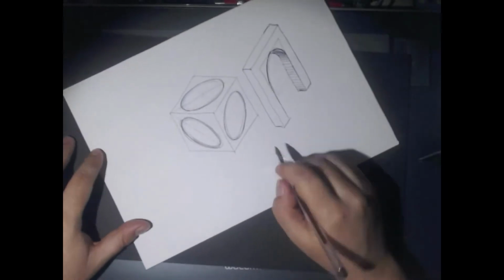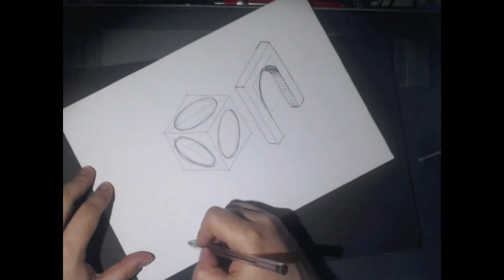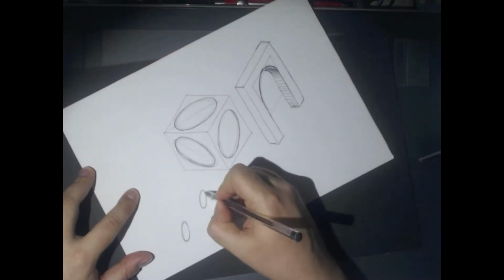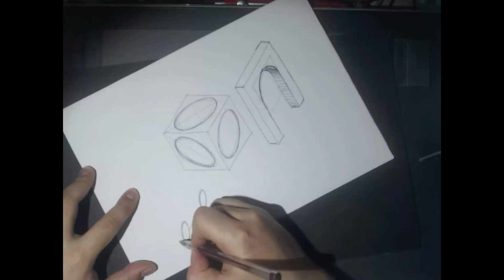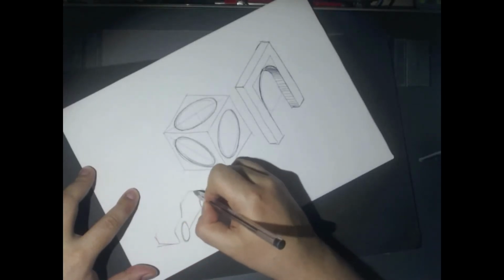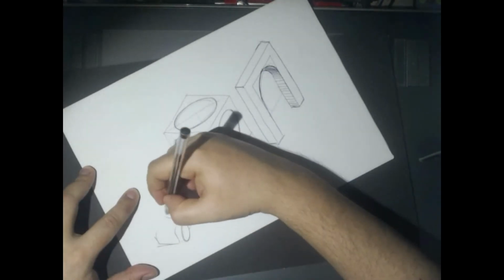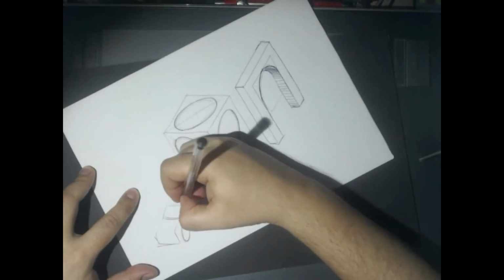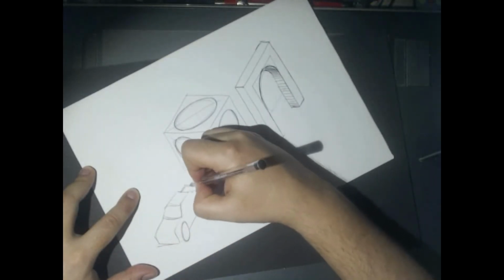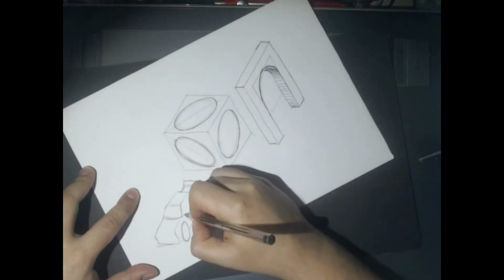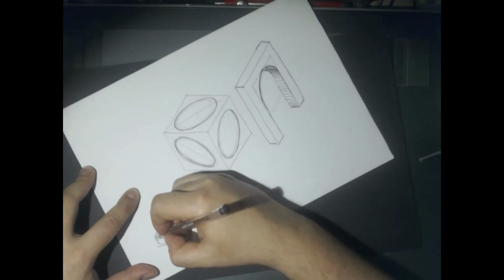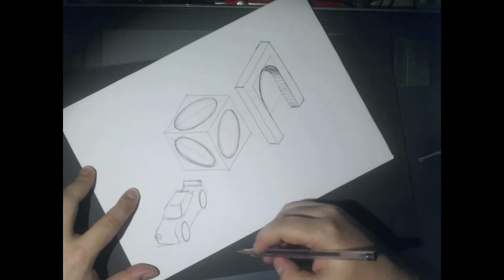Also, in case you want to draw, for instance, a car, you can directly draw it, and of course the lines are going to be according to that one.